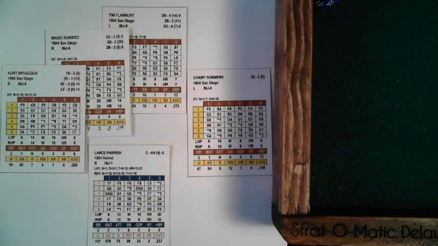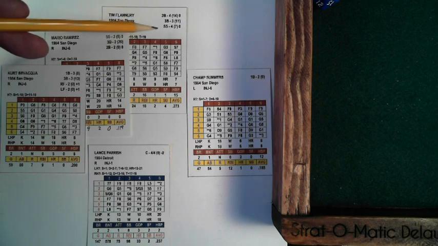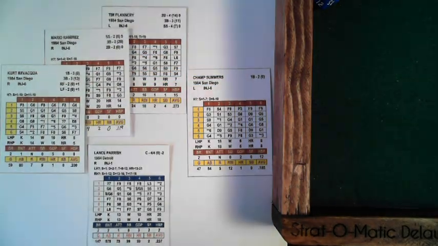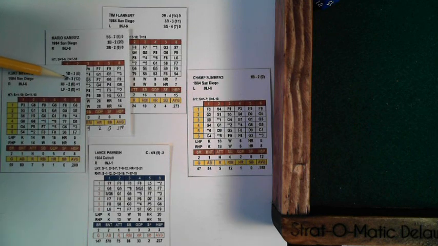Okay, now we have indicated that on the cards players' positions are listed, and beside each position are ratings that apply to that position. Kurt Bavacqua playing third base is rated at a 3 for his range, a 13 for his error rating. Mario Ramirez, shortstop, is rated 2 for range, 8 for error, 0 pivot.